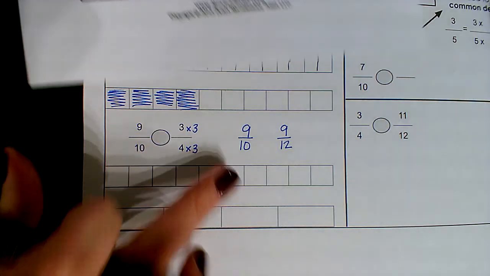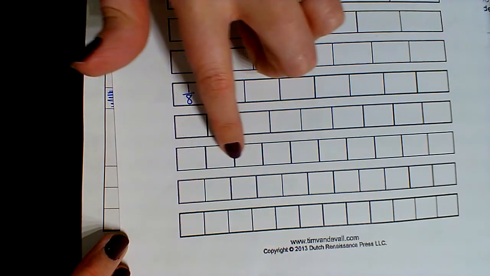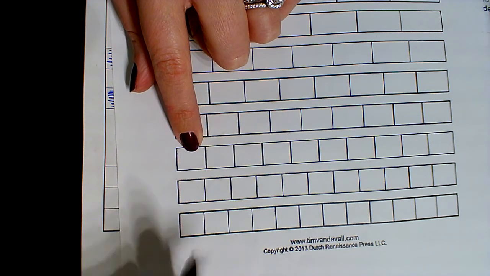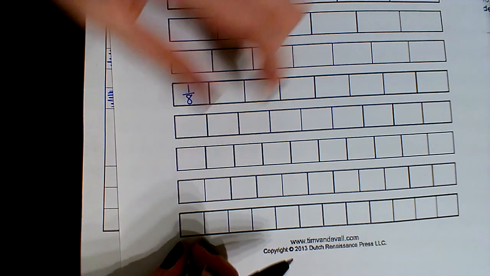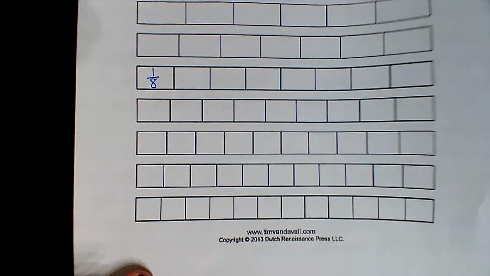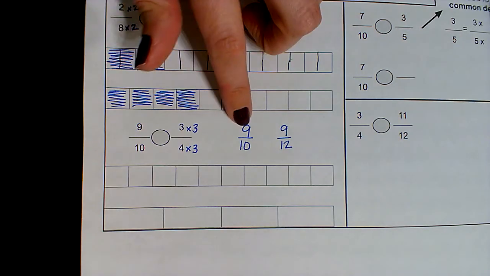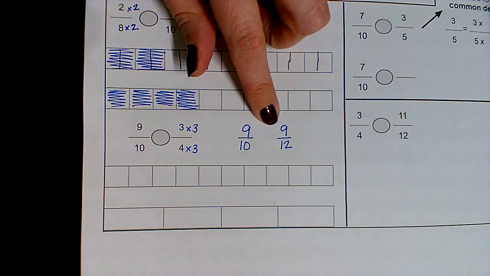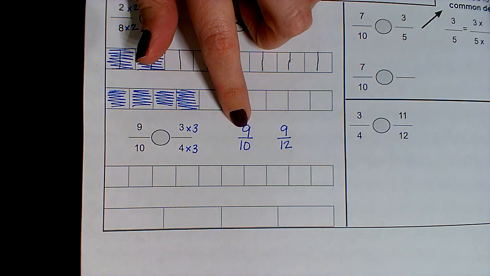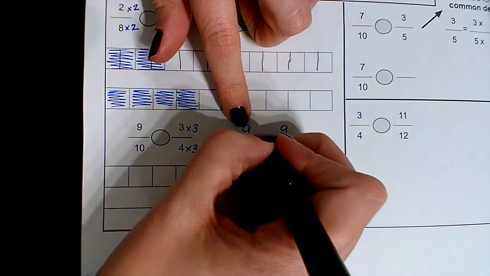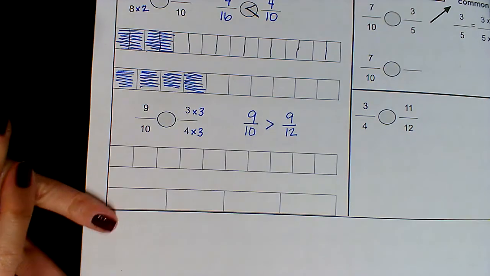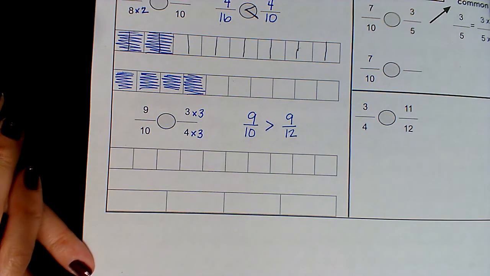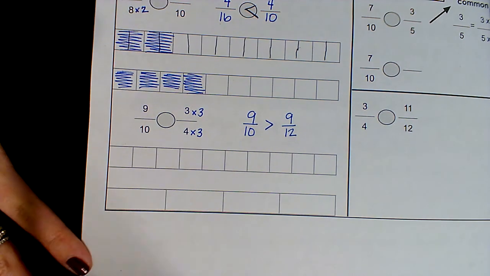Well, fourth graders, I want us to think for a minute before we use that tape diagram, and we're going to think about these fraction pieces. If I had tenths, here's my 10th size. Okay, here's my 12th size. I know that the bigger my denominator, the smaller the piece. There's the same number. I have 9 of both, but I know that 10 pieces are bigger than 12th pieces. And so already before my picture, I am making the inference that 9/10 is greater than 9/12.